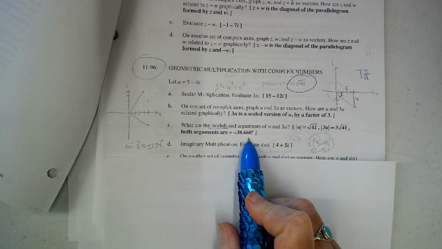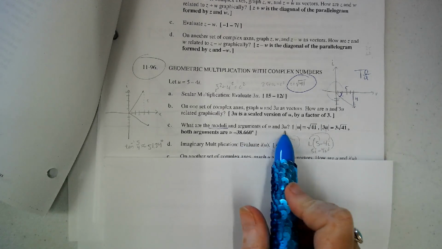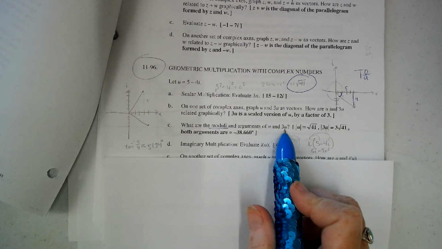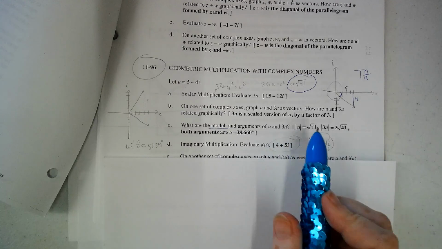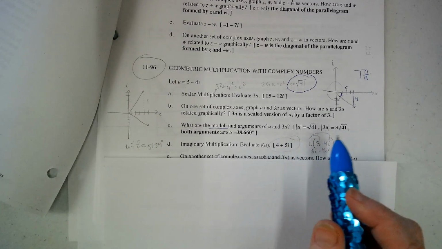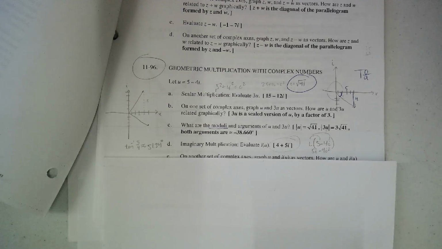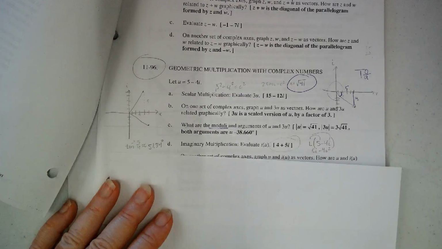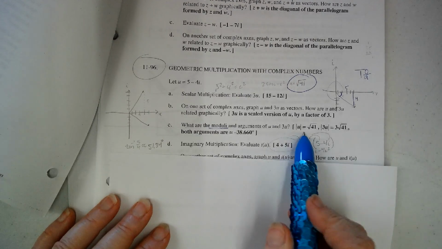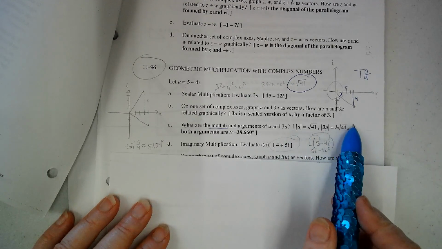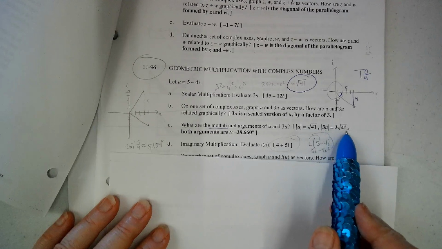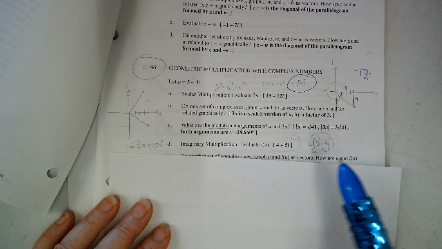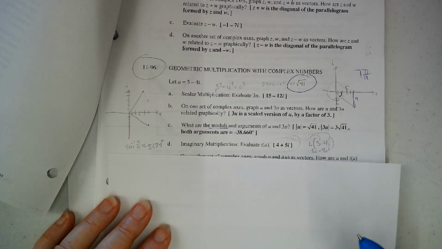And then if I did the same thing for 3u, I'm still going to have the same angle, because the vector has the same slope. And the magnitude of the vector is going to be 3 times longer, so it's 3 times the modulus there.